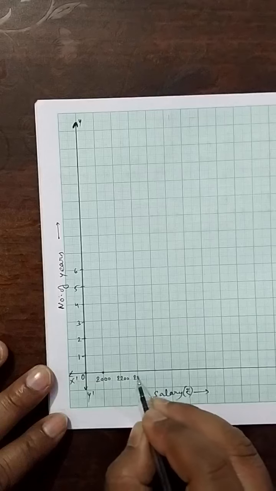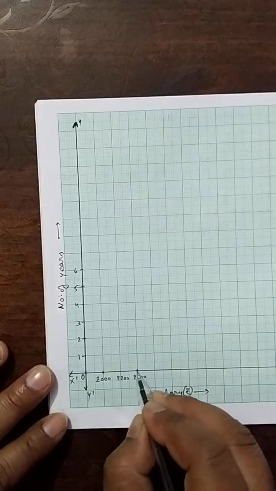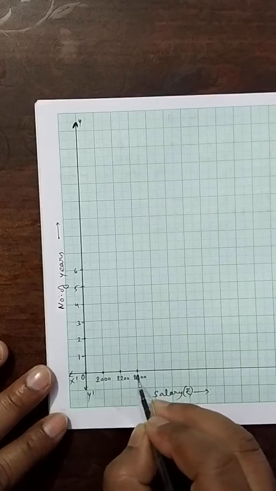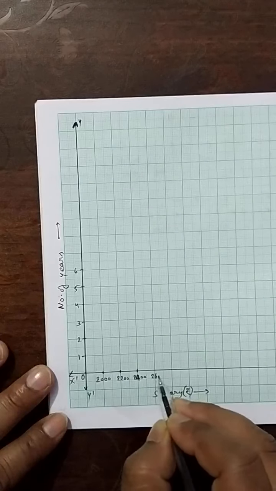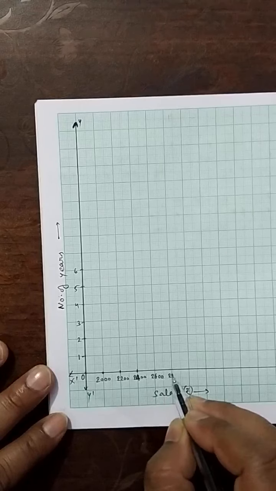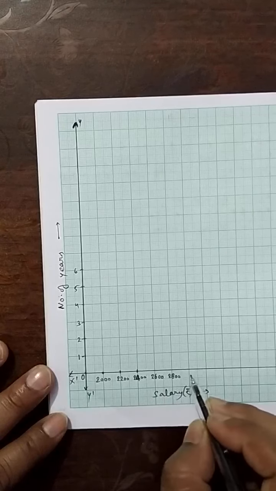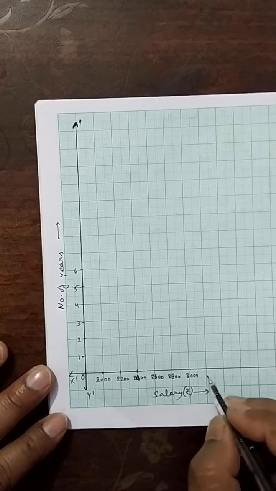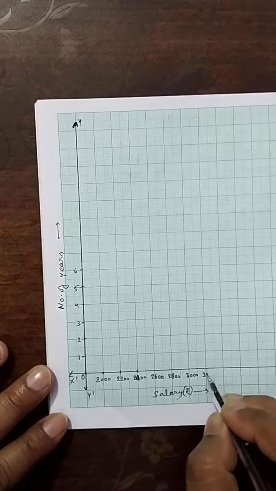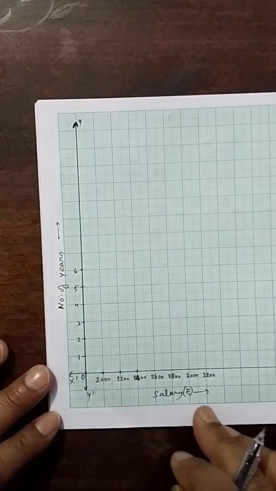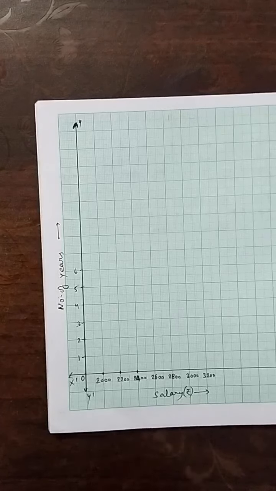Then it is 2400, 2600. 2600 plus 200 gives you 2800, plus 200 gives you 3000, plus 200 gives you 3200. So now let us begin.